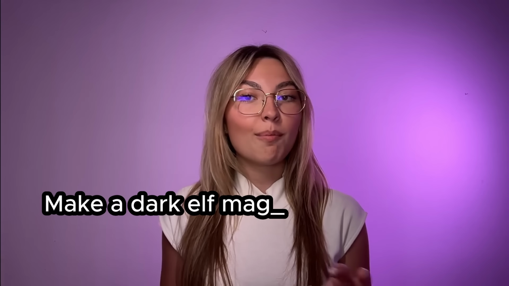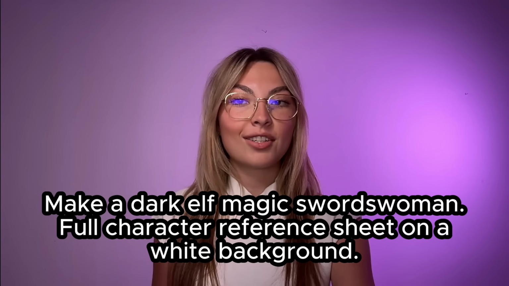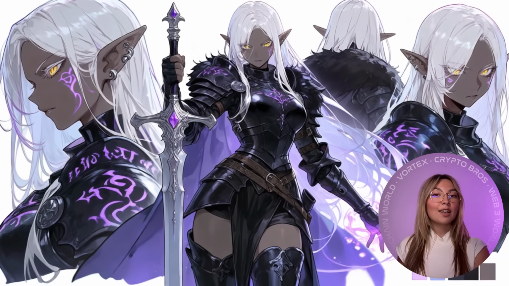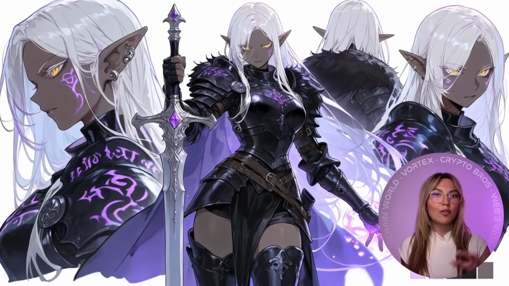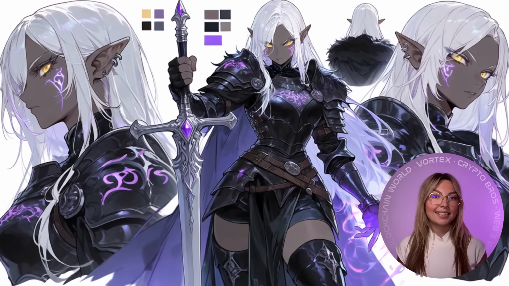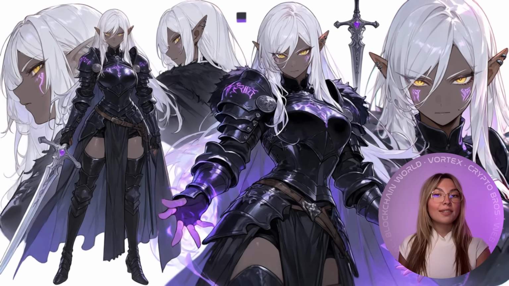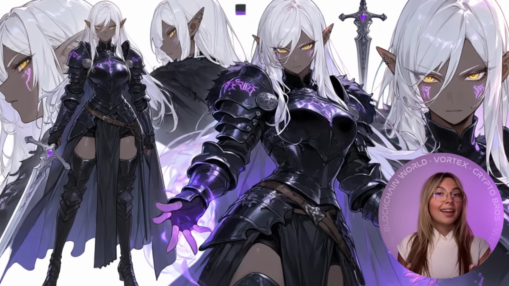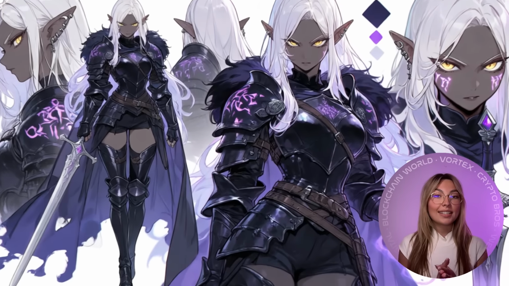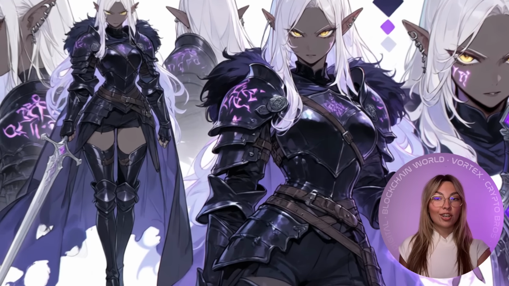The prompt is going to be simple. Make a dark elf magic swordsman. Full character reference sheet on a white background. Now, what you get is a full character sheet, front view, multiple angles, detailed outfit, weapon design, and so on, all generated from one sentence. And the key here is that it's usable. This becomes your reference for every future panel. If a tool can turn one idea into a consistent character design like this, that's already a strong start.